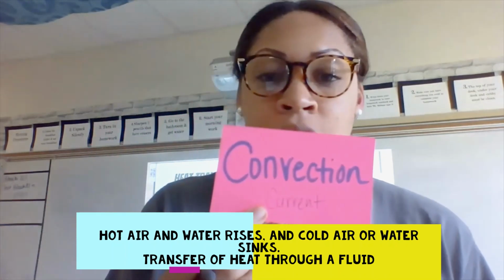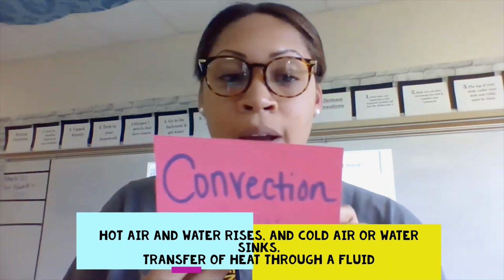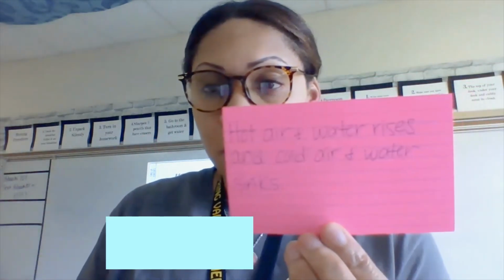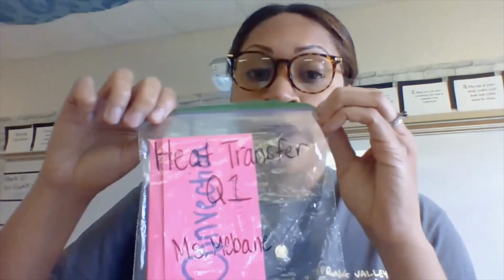You can write convection current, doesn't matter. So I've written this. I've written my definition. And then what I'm going to do is I am going to take it and put it in here so that when I go to study, I will have all of my heat transfer words in a bag.